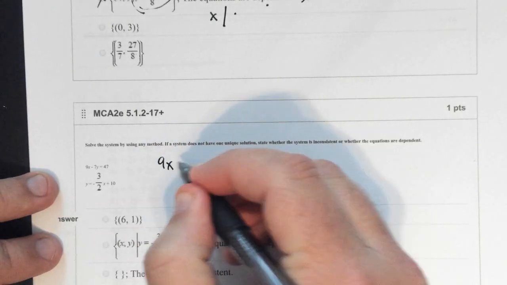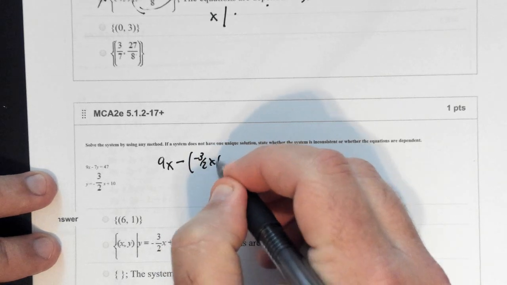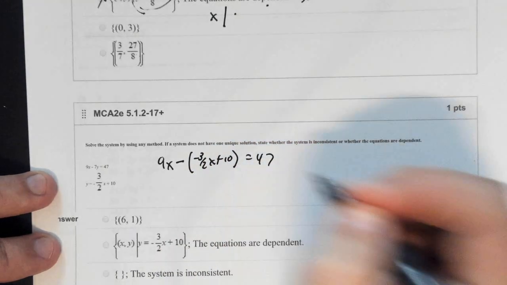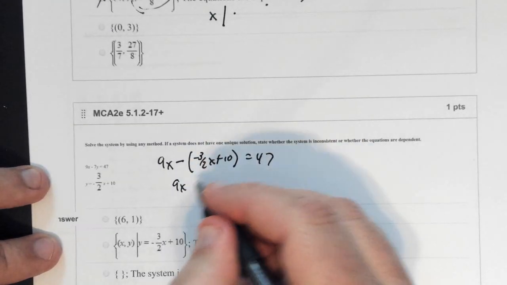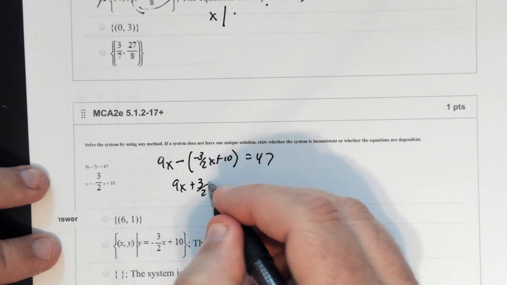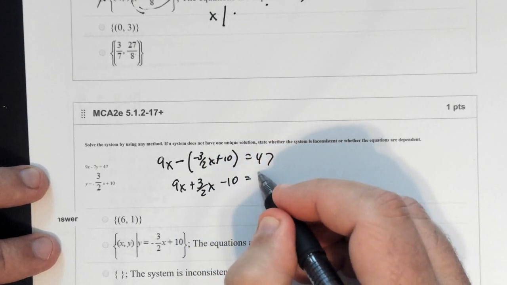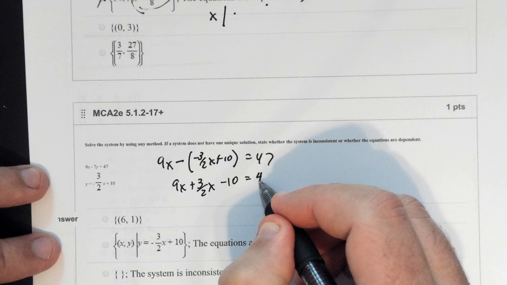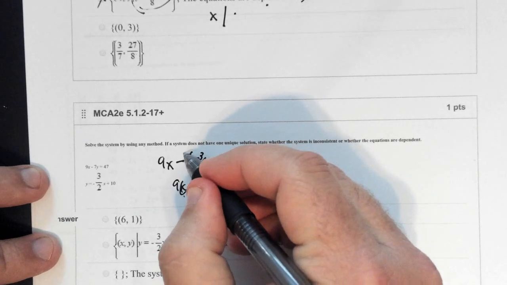If you decide to use substitution because it looks like it can deal with some good substitution, okay, you could distribute, which would be 3/2 x minus 10 is equal to, oops, hold on a second, there should be a 7 right there.